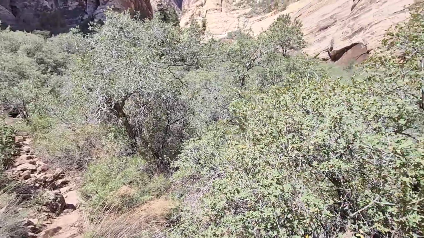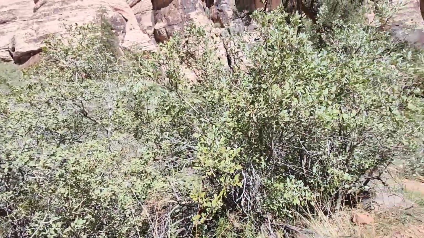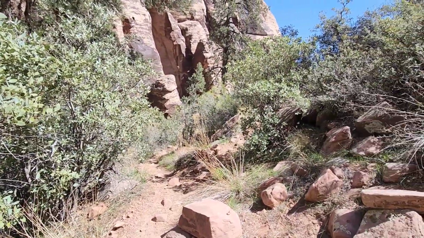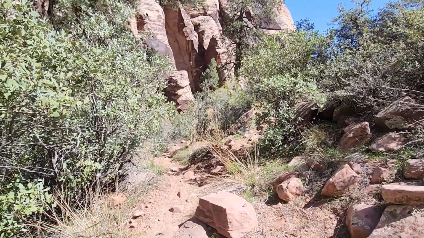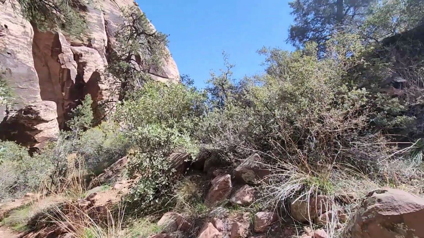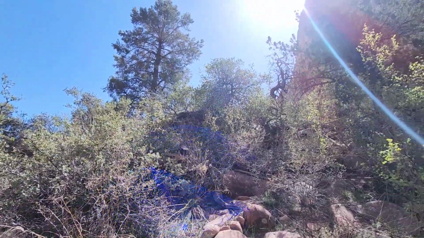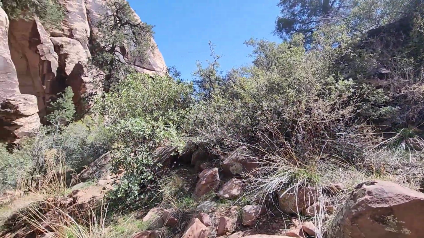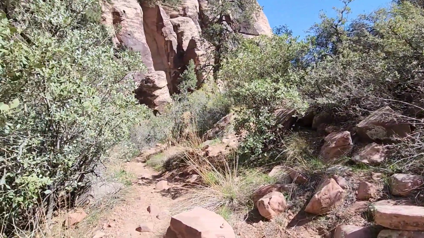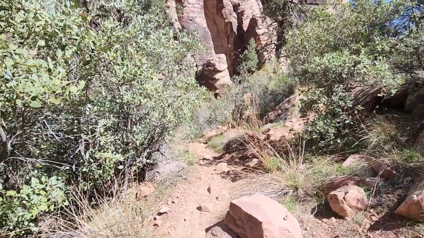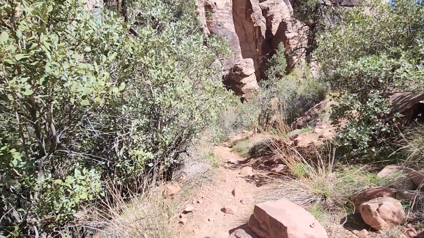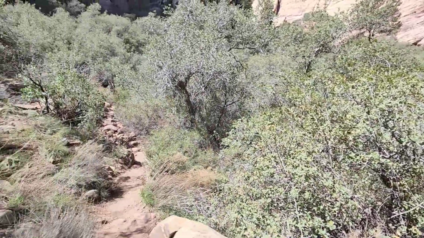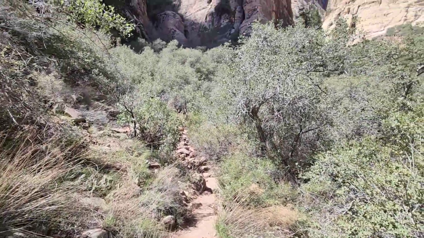So if you find yourself heading straight up a dirt loose rock hill above the canyon on the south side, you can find your way back down because the trail leads back down. I'm not the first one to have made that little deviation, but here we are on the main trail.